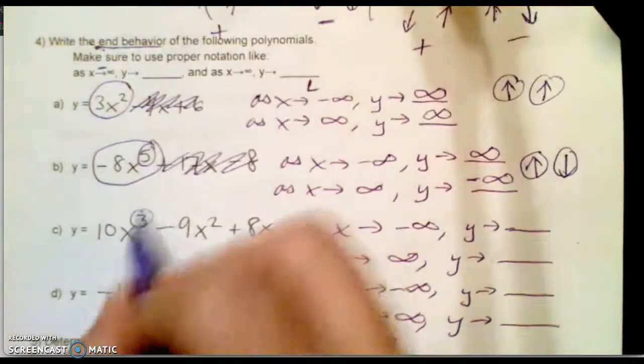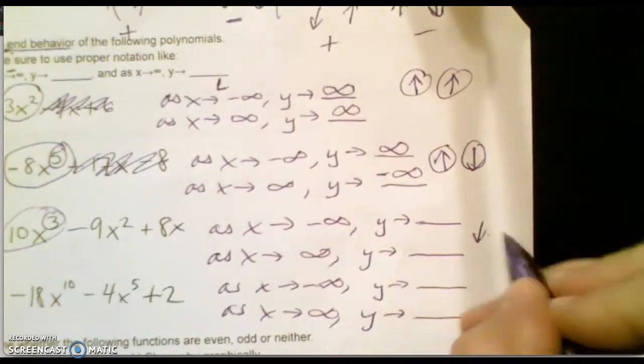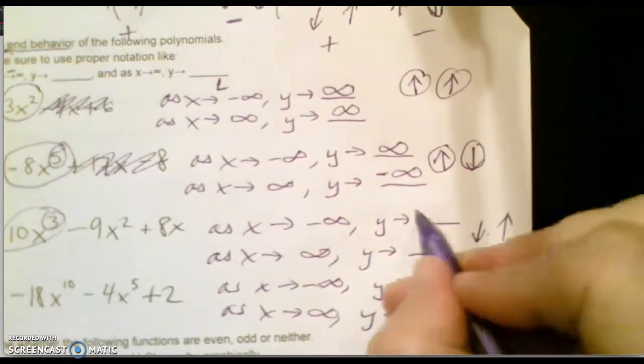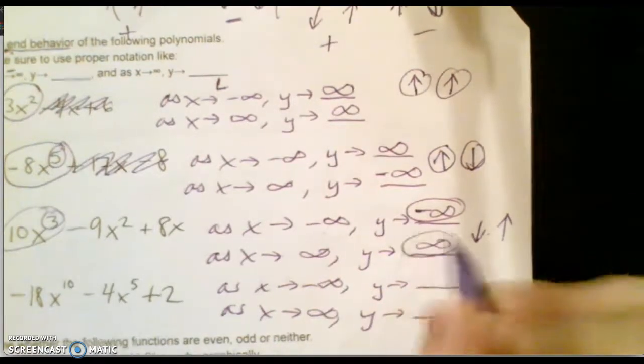Okay, similarly, here's an odd power, but positive in front. So odd power, positive in front looks like this, and it's going to go down, up. So I have negative infinity for the left, positive infinity for the right.